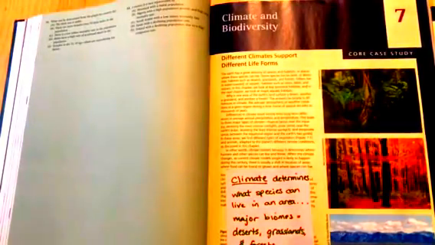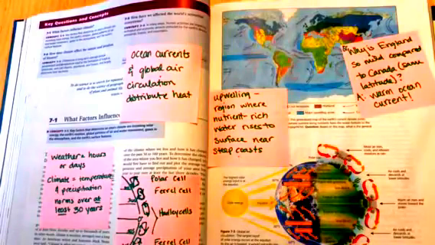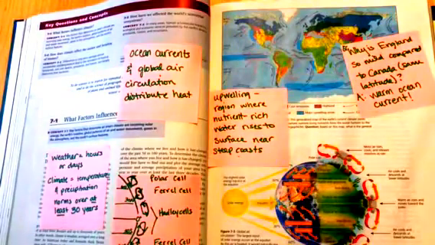Chapter 7 deals with climate and biodiversity, so basically what determines climate, and then an overview of the terrestrial biomes. The case study at the beginning of the chapter just emphasizes the three major types of biomes: deserts, grasslands, and forests. Those are determined by precipitation, and then the types of deserts, grasslands, and forests are determined by temperature. So nice overview there. Now, 7.1, what factors influence climate?